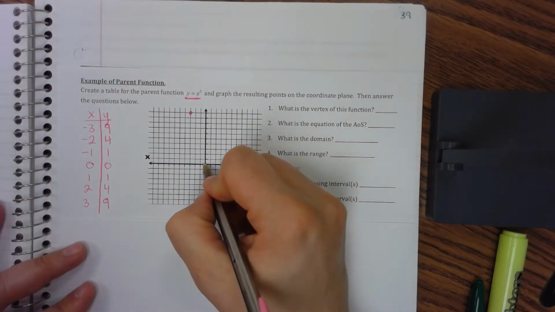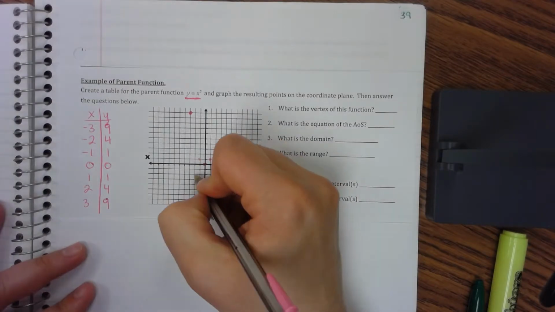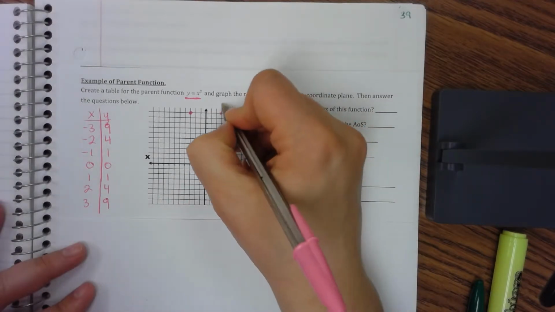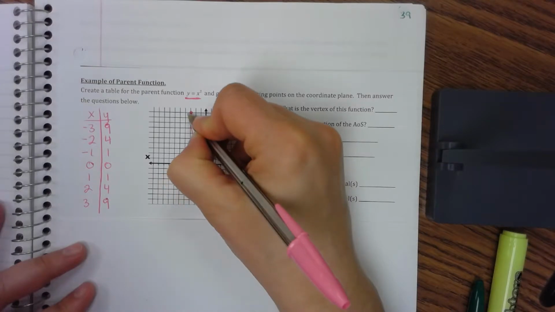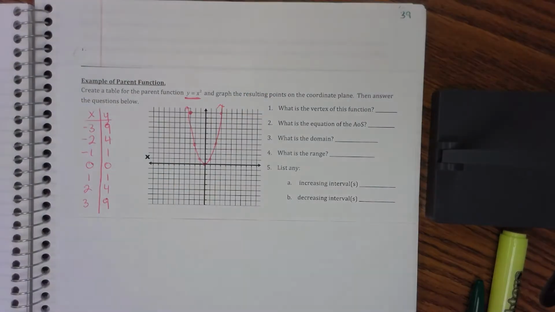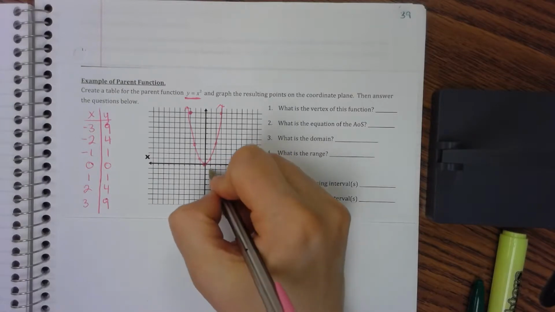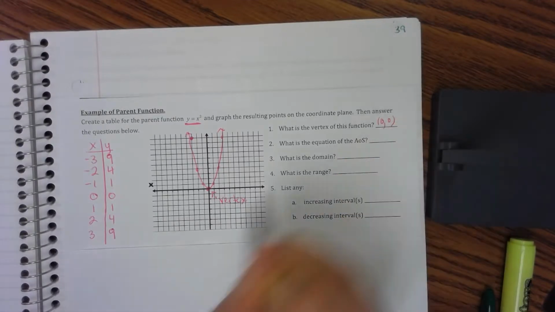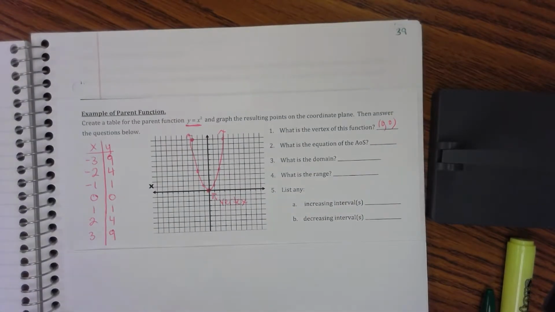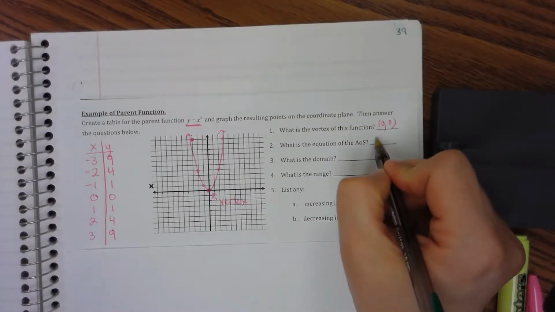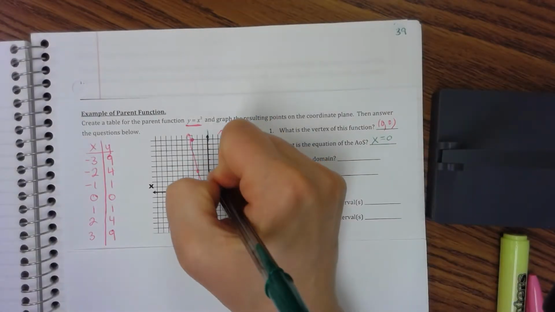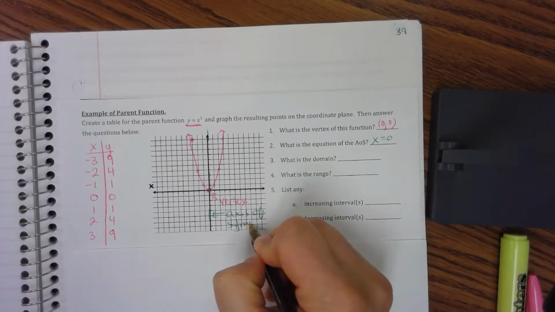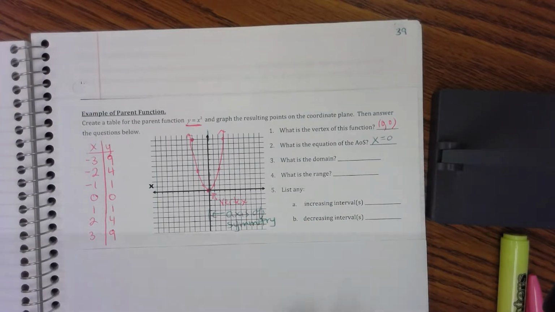So we're going to see that this graph actually wraps around the origin, and it looks the same on both sides, remembering to put arrows. Okay, so our vertex, that's the point at the bottom of our graph, and in here, our vertex is (0, 0). The equation for the axis of symmetry here is going to be x equals 0. That's that imaginary line that is cutting through our graph, making it symmetrical on both sides.